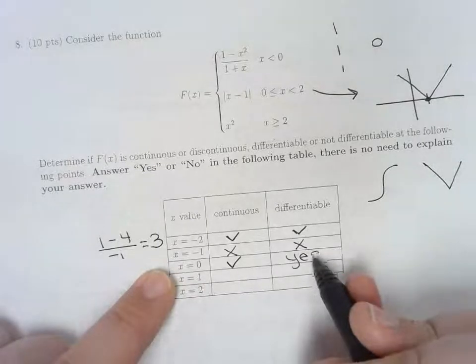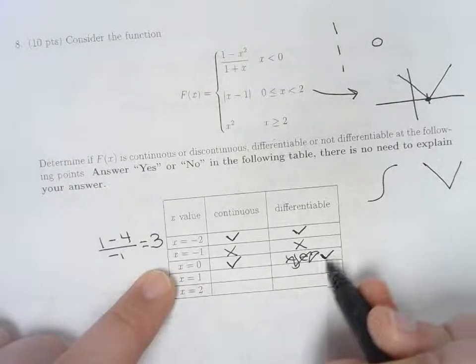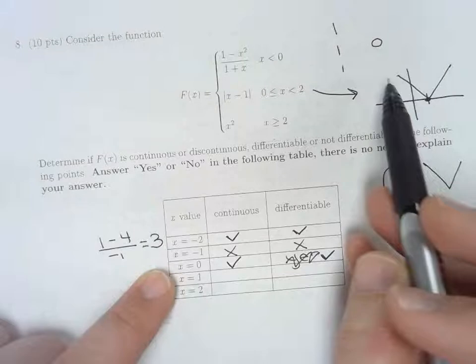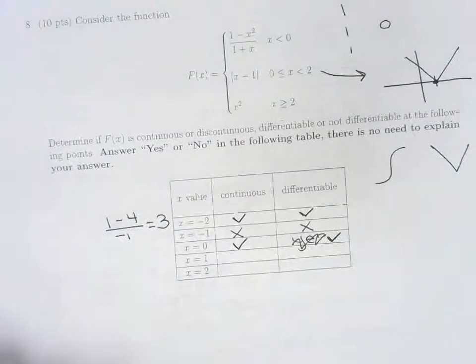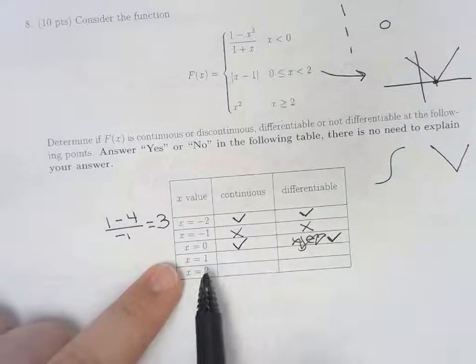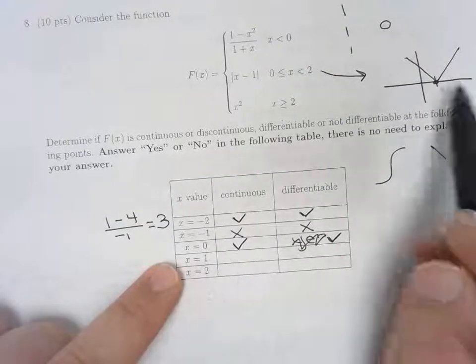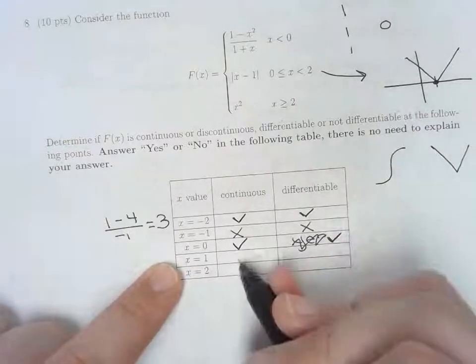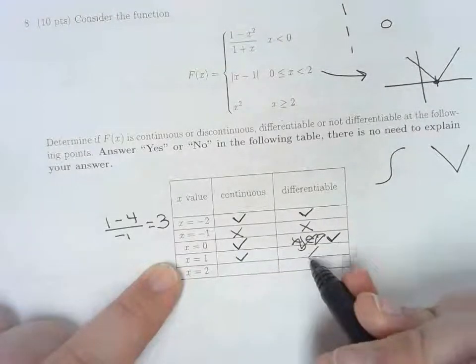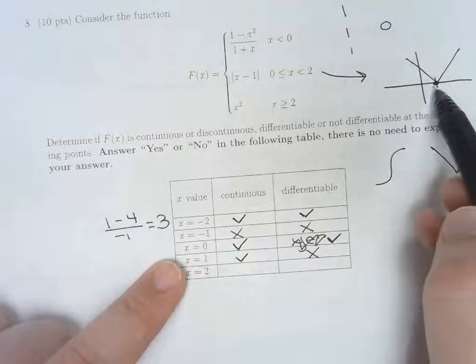For differentiable? Yes, because there's a slope of the tangent line there. But at the sharp turn, the next one is no. The next one is continuous, but it is not differentiable at 1 because that's where my sharp turn is. The next one is continuous.